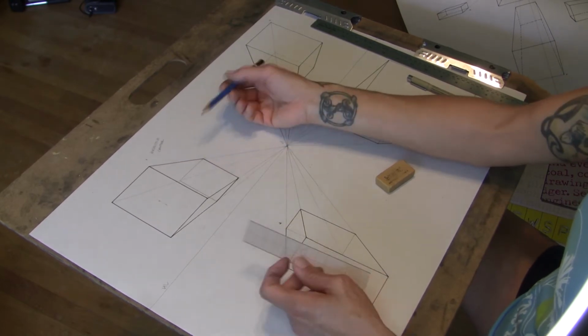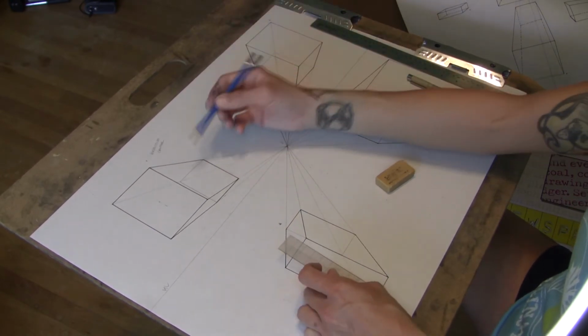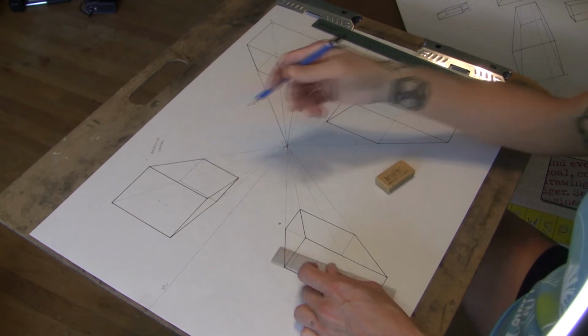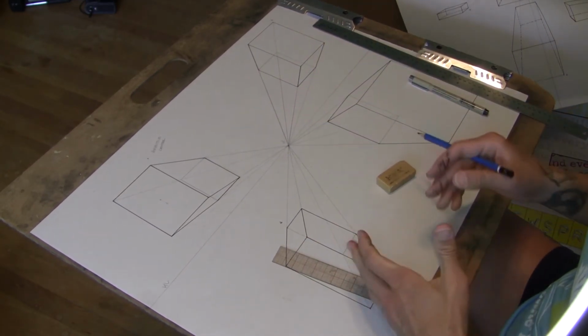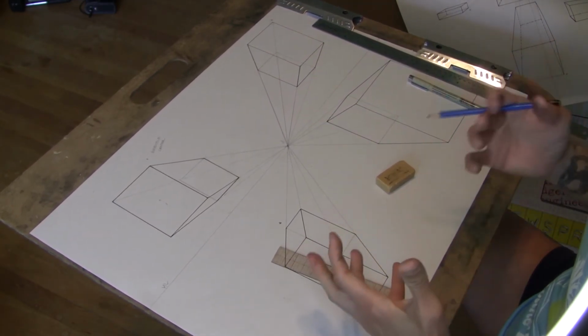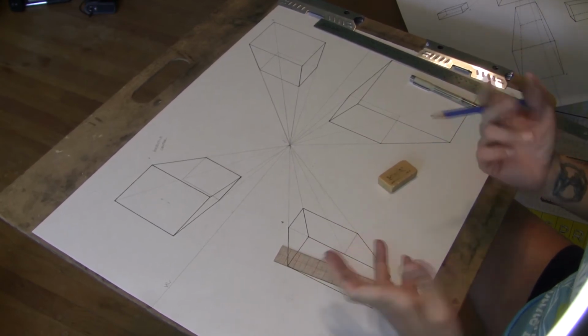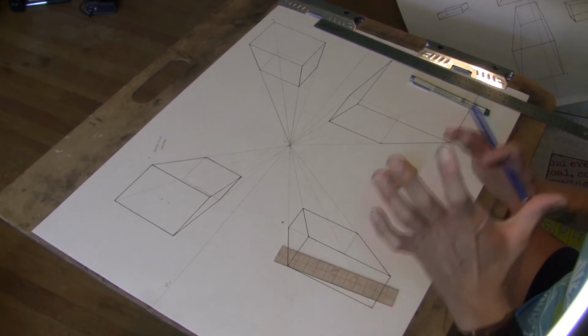So where do we measure from? Where I think my center mark is? Well, that's inaccurate and problematic. So that's your first clue to let you know that that's not going to work.